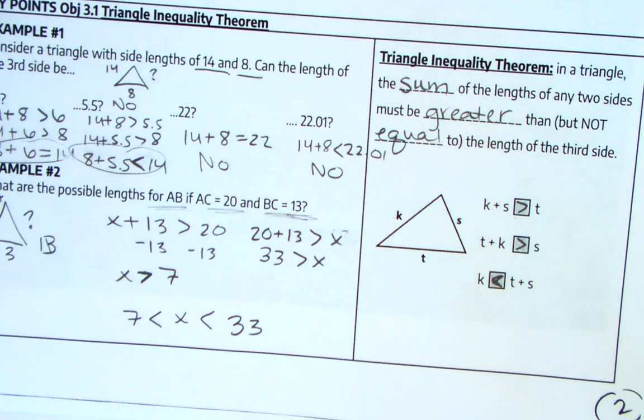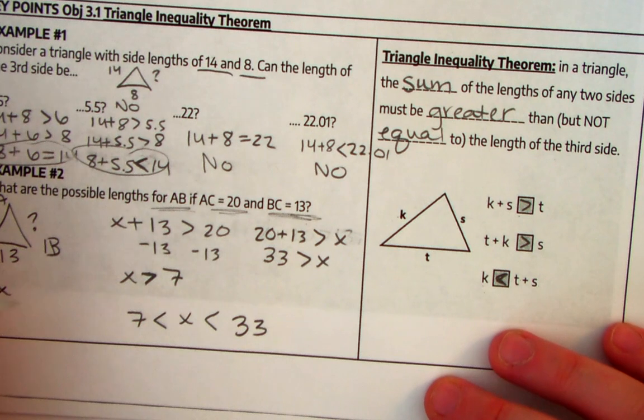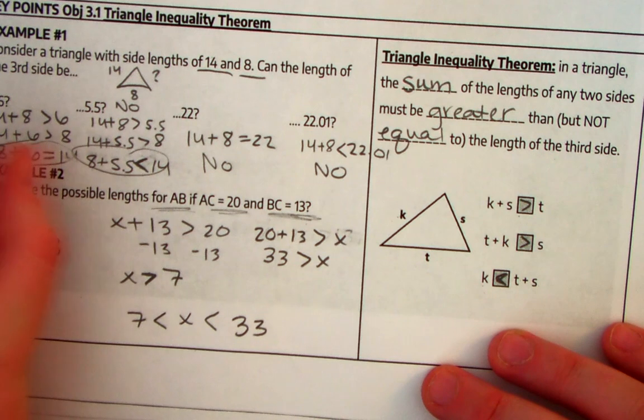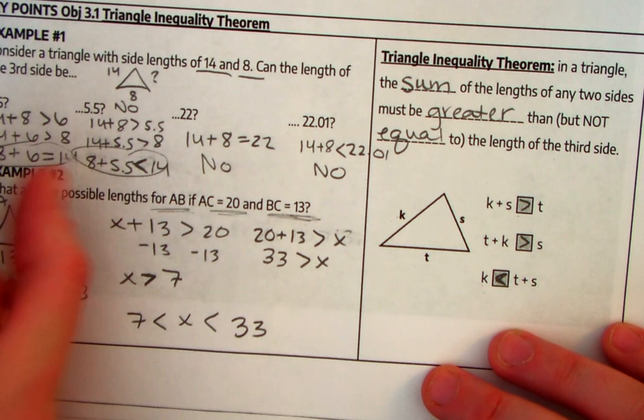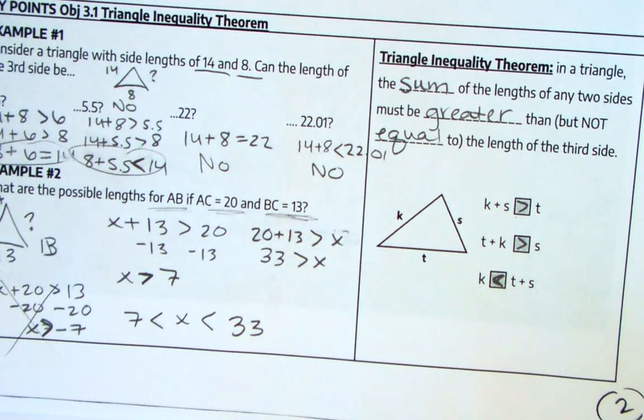That third statement didn't make sense to really set up because I would get a negative value for x. I could have done what I was doing earlier when I stopped and erased. Whatever x is, plus 20 has to be greater than 13. Well, of course, x has to be greater than negative 7, right? So you don't need to set up that third one necessarily. So that's how you could use an equation to find the possible values. All right, so that's the triangle inequality theorem.